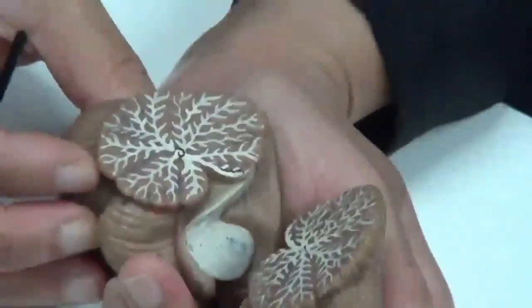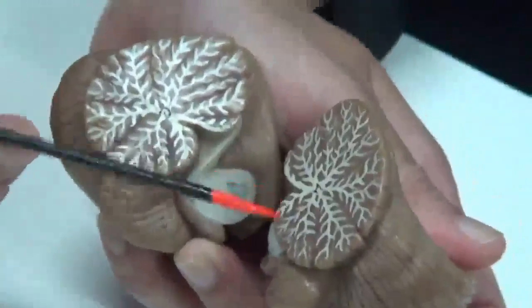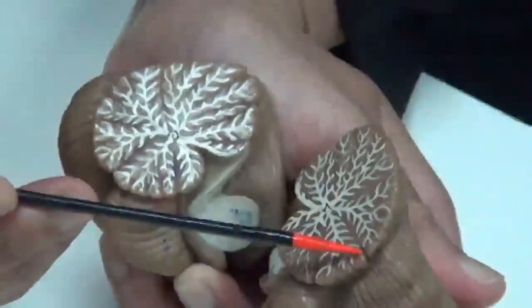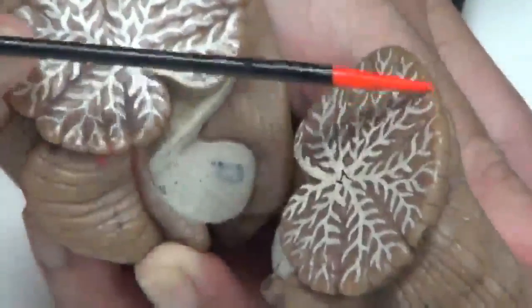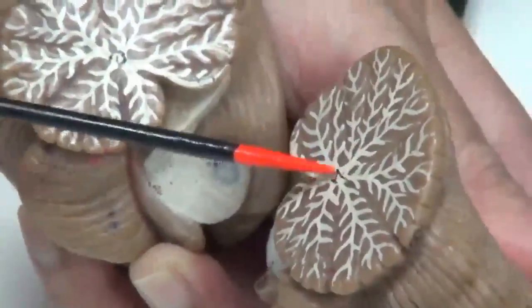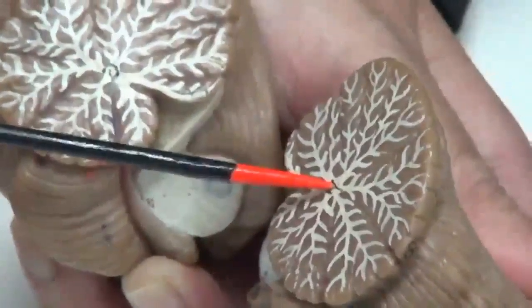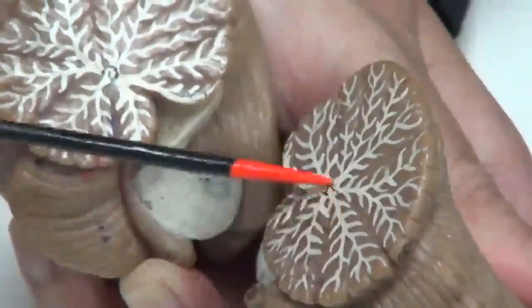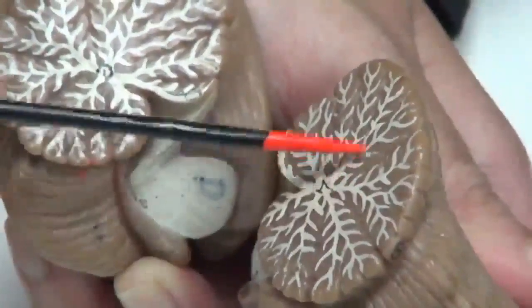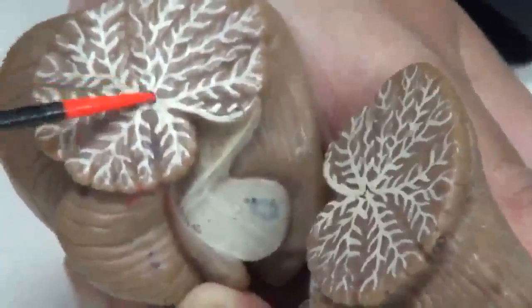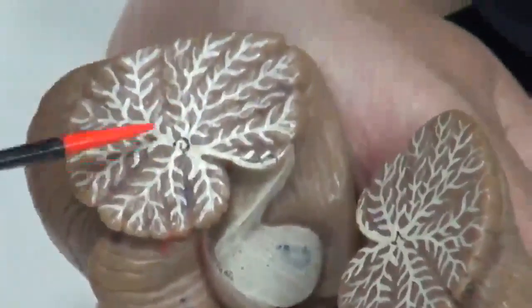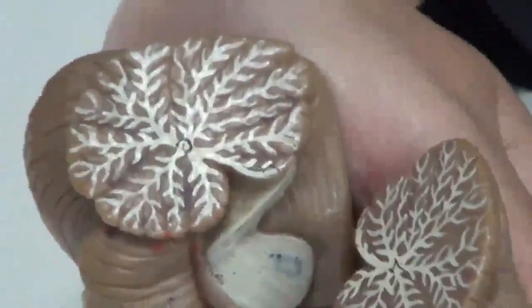Now let's have a look at the median section of the cerebellum. Here on the surface you can see the cerebellar cortex, dark in color. But in the center of the cerebellum you can see the white matter. White matter in the center of the cerebellum. Okay, that's all for the cerebellum. Thank you.